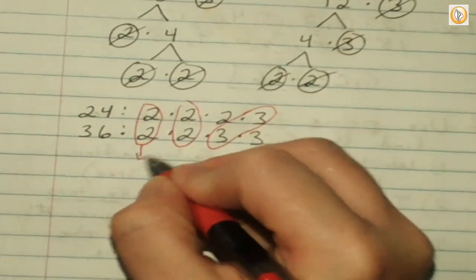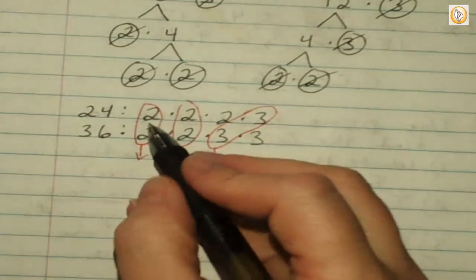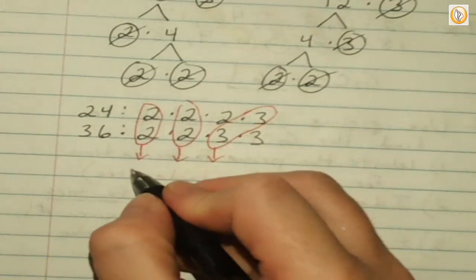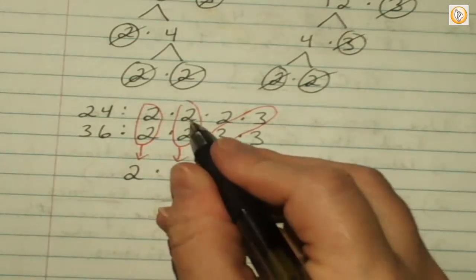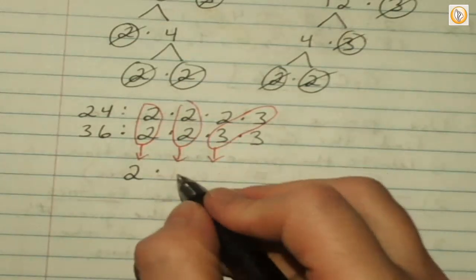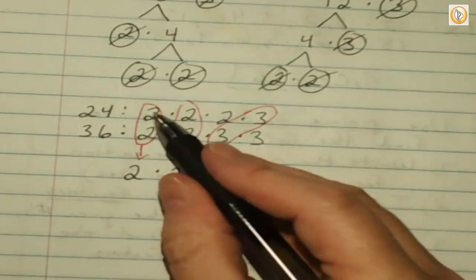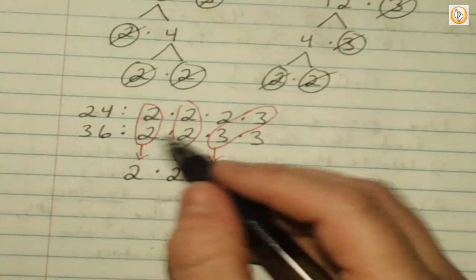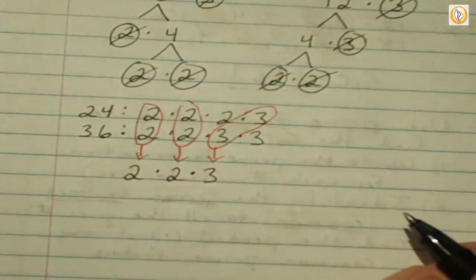Now, you're going to bring down 1 from each pair. So look here. I circled a pair. I'm bringing 1 down. Times. I circled a pair here. I'm bringing only 1 down. I'm not bringing 2 from each. You see that? I'm only bringing 1 from each. And then here's a pair of 3s.